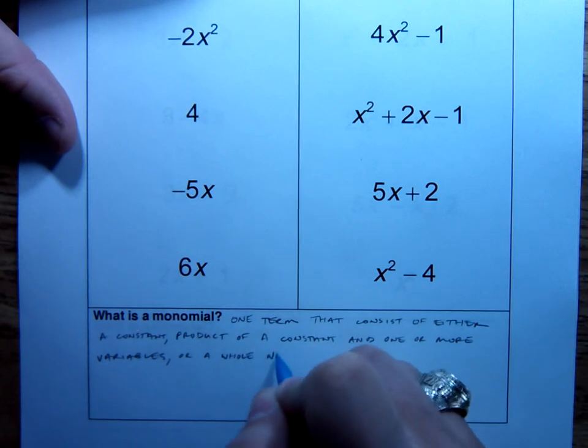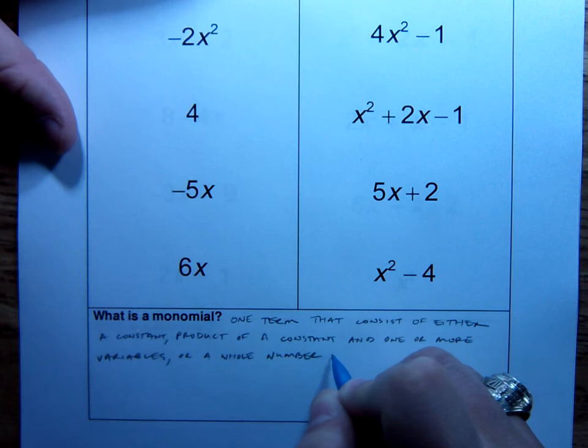Again, keyword there, whole number with exponents.